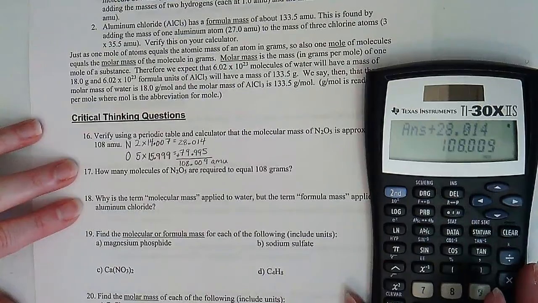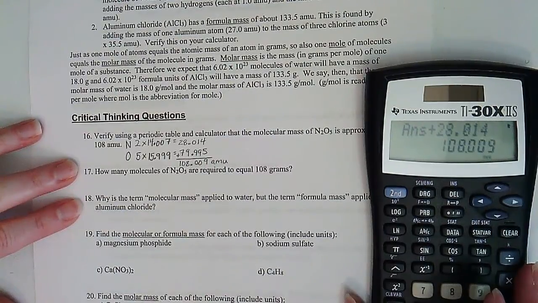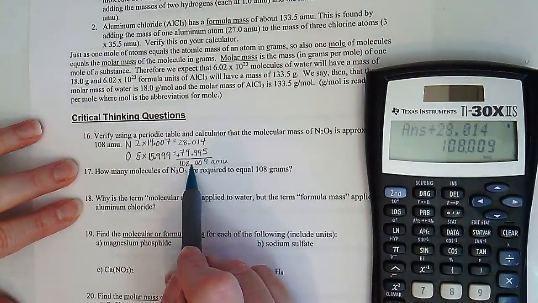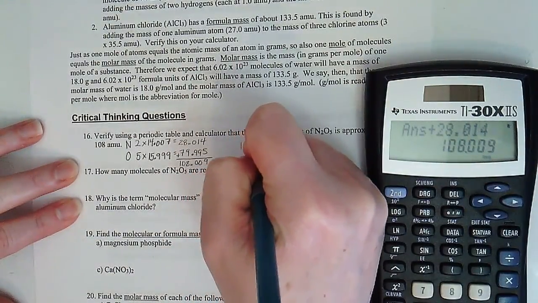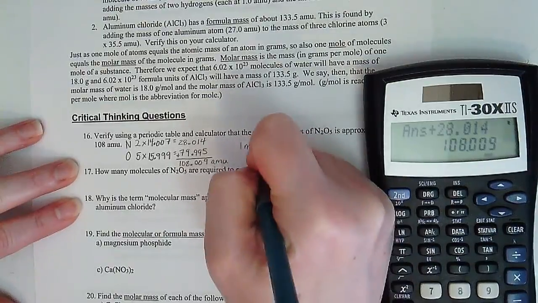How many molecules of N2O5 are equal to 108 grams? This is my mass of 1 molecule of N2O5.